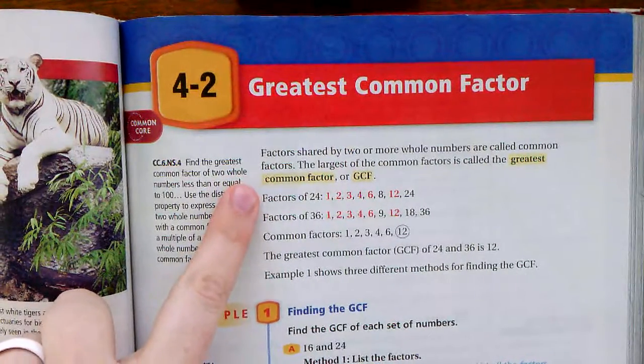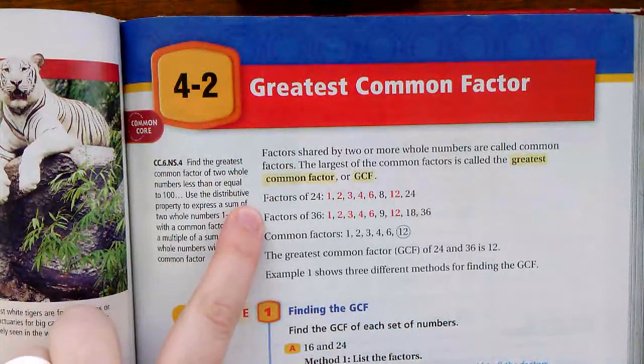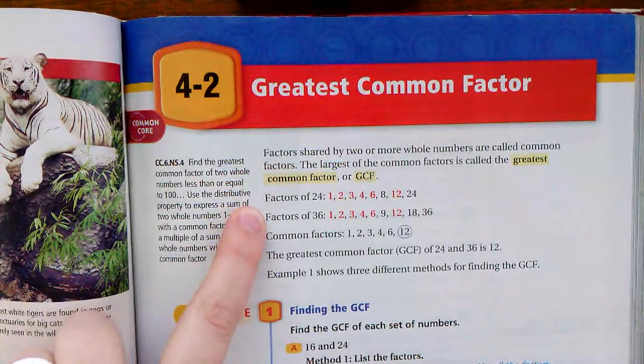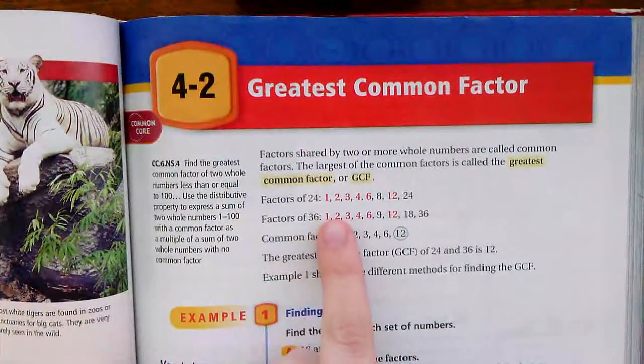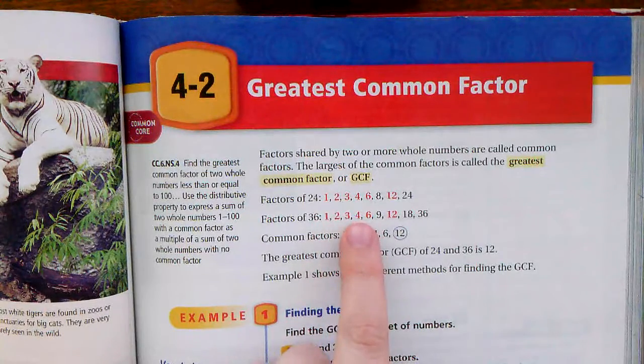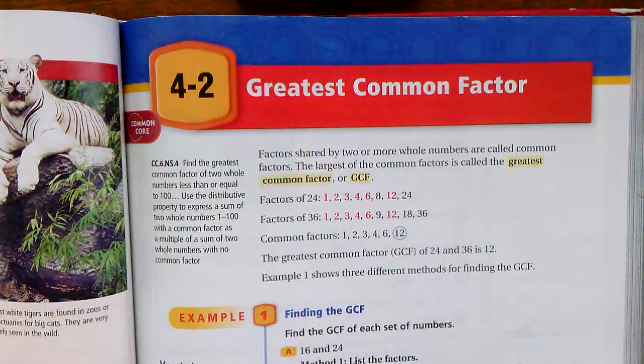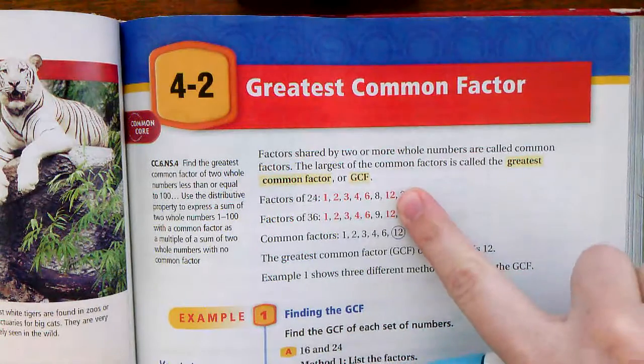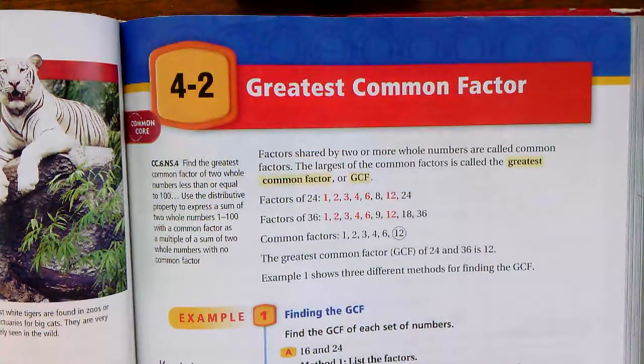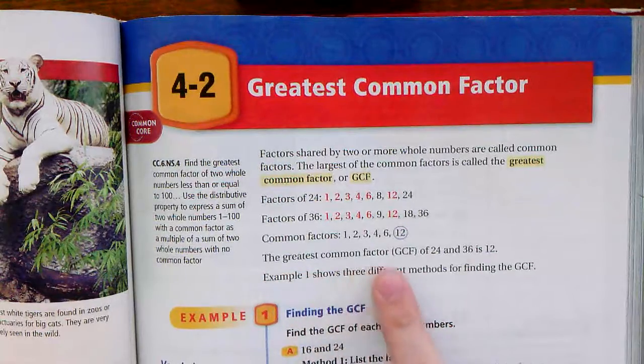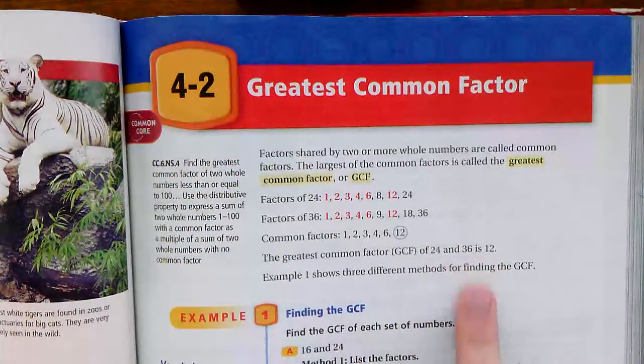Right here it gives you some examples of finding the factors of two different numbers. So you find the factors of 24 and the factors of 36 to find their greatest common factor. And so in red, you can see all of the common factors that these two numbers have. Because there are so many of them, you need to highlight them in red or circle them until you find the greatest factor that they have in common. And so, for example, in this one, it is 12.